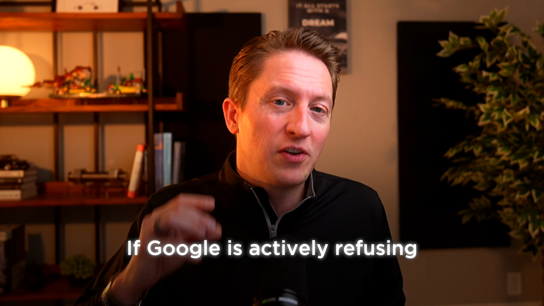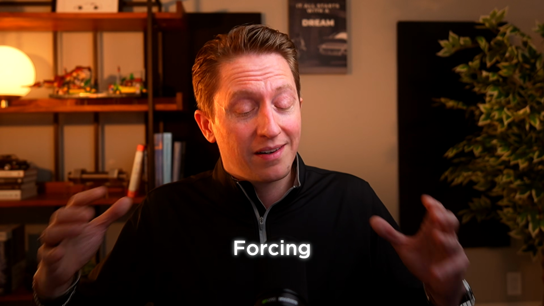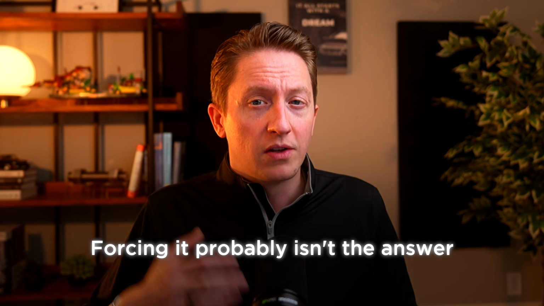But honestly, here's the truth. If Google is actively refusing to index a page, forcing it probably isn't the answer. Google is telling you something. The content needs to be better. Fix the page first.